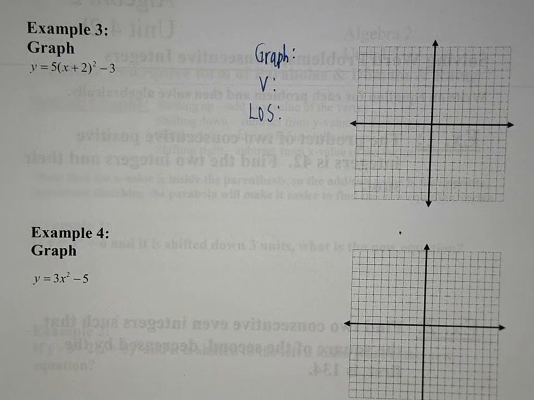Perfect. Most of you that I checked did it correctly.